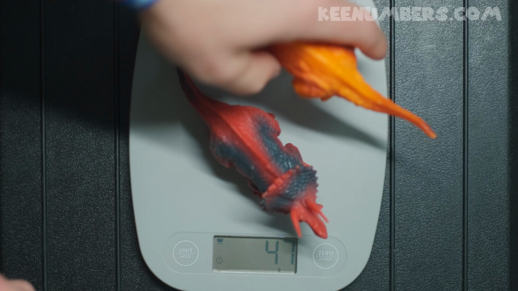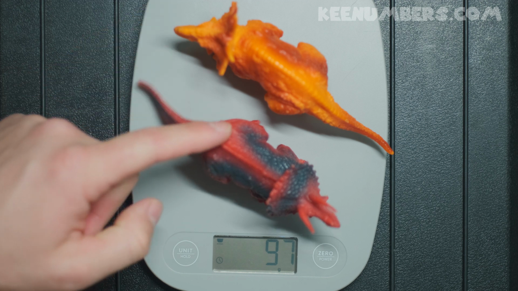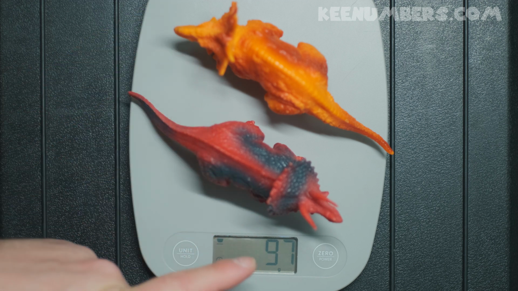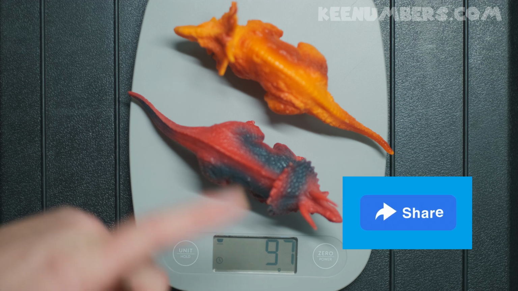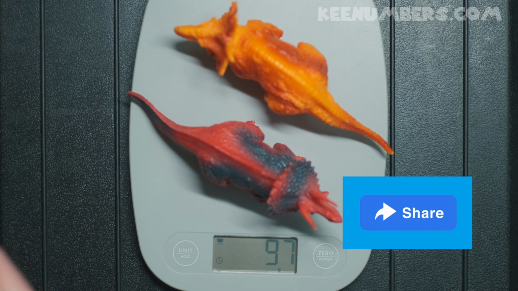What if we have two dinosaur toys? A monoclonius with one horn and a triceratops with 3 horns. Together, they are 97 grams. That's how much mass these two toys have. 97 grams.